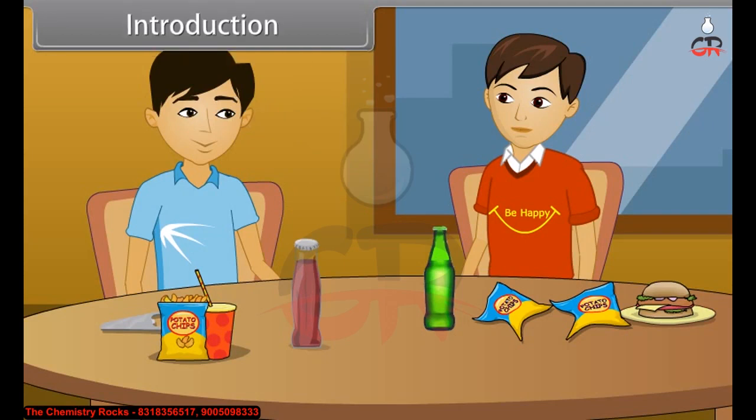Today, Raj and Aman came to the market and now they are enjoying their drinks at the cafeteria. Aman, you always drink Sprite. Yeah, I like only this one. Okay, it has a green colored bottle and looks quite nice.